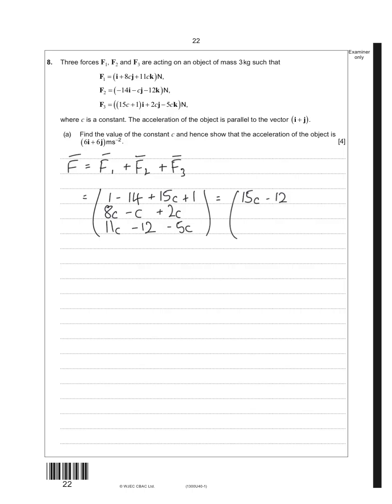And then in the j direction, what have we got? 9c, and in the k direction, 6c minus 12. Now, if the acceleration is parallel to the vector 1, 1, 0, that means this is also parallel to it.